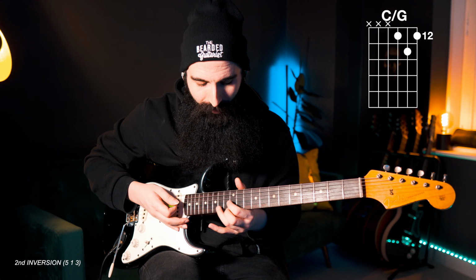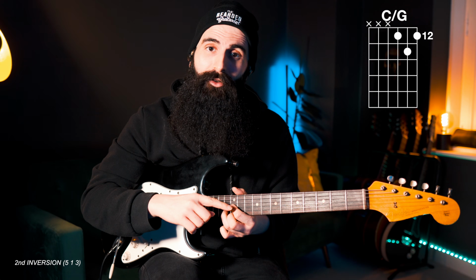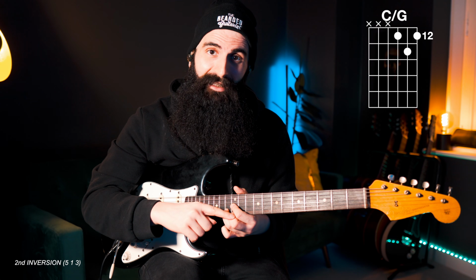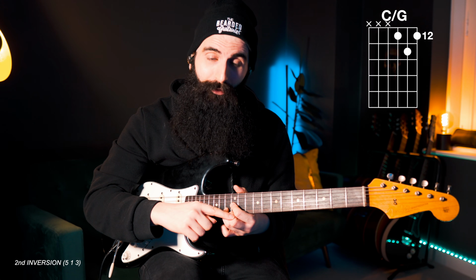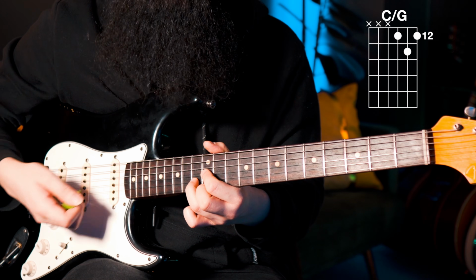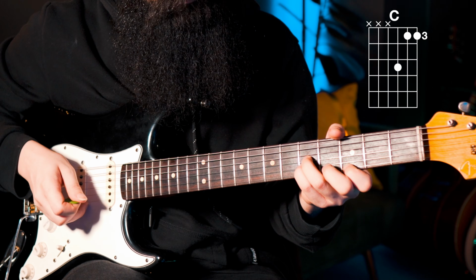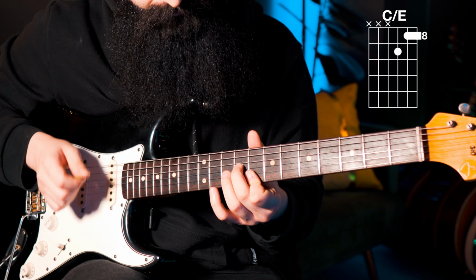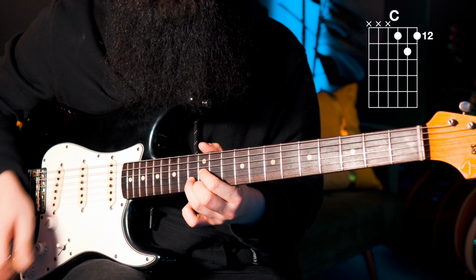And then my second inversion is this, which I know you guys are thinking looks like a D shape essentially, and this is my second inversion because I'm playing G, C, E, so 5th, root, and 3rd. The 5th is in the bass, the root is in the middle, it's the central note, like this. So far we got 3 positions: root position, first inversion, second inversion.